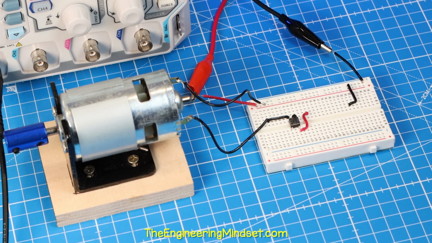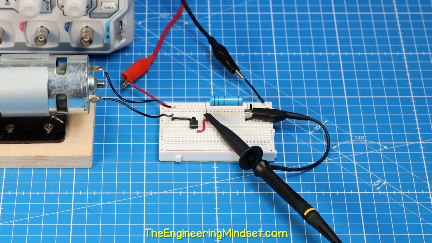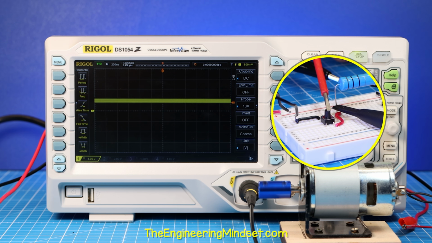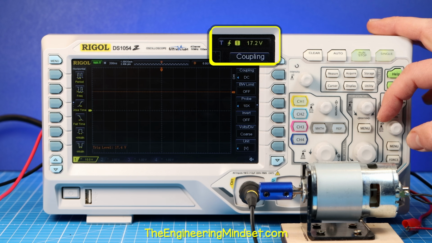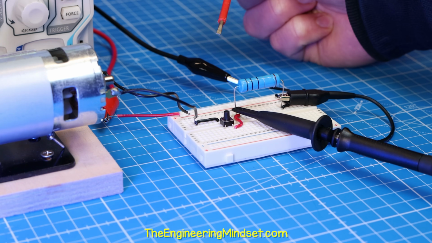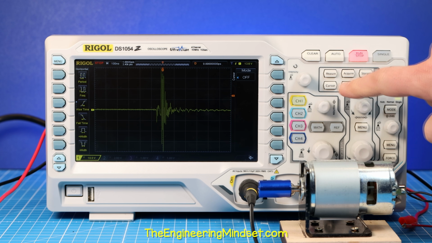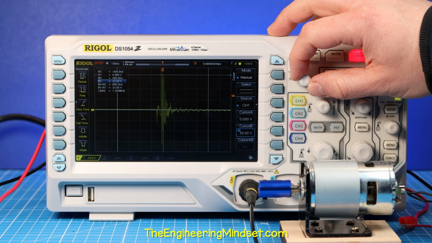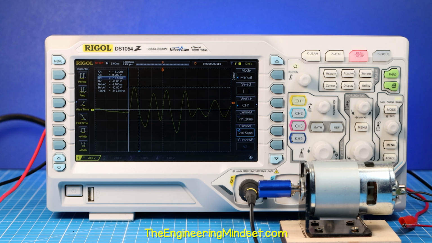If we place a shunt resistor in series with a switch and motor, then connect the probe across the resistor, when we press the switch, we see there is a jump in current and then it flattens out. But if we change the scale, then press the single trigger button, and then adjust the trigger level, now when I press the switch, we can capture the large voltage spikes. Using the cursors, we can see these are massive voltage spikes, but over a very short time period. You might need to adjust the scale, position, and trigger to see that clearly on screen.